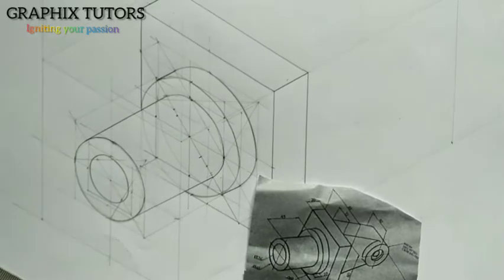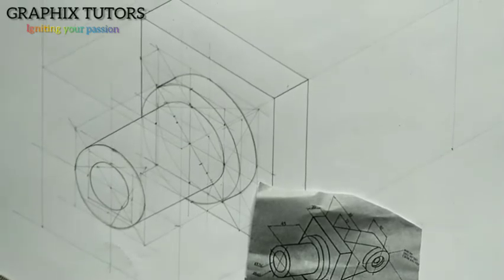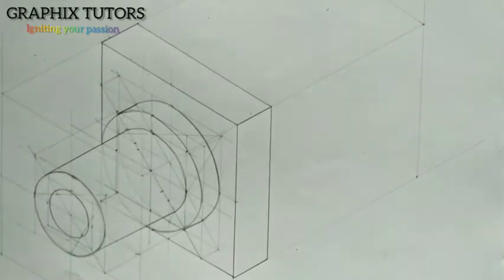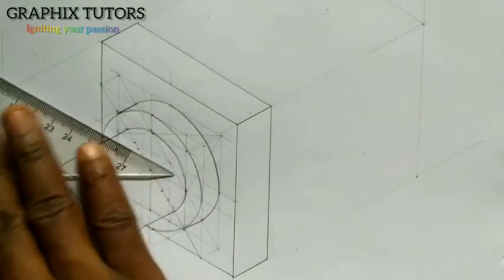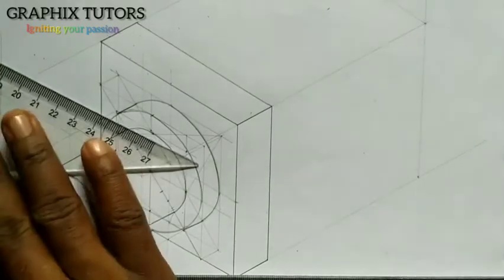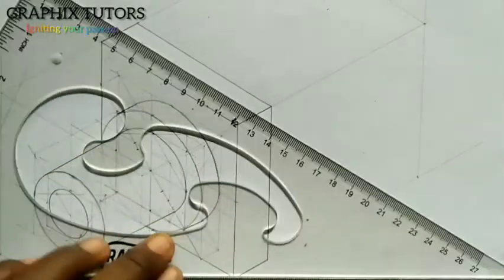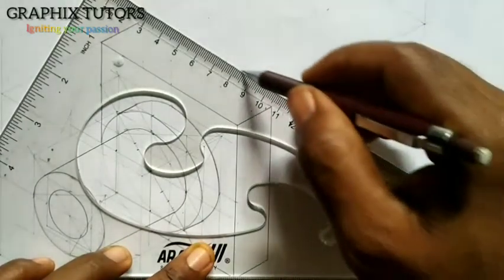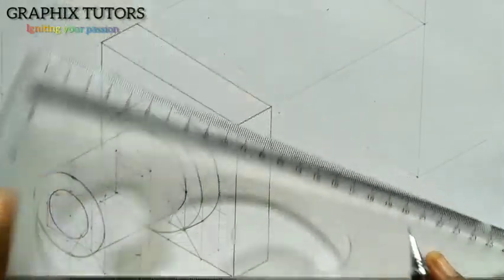So from here we will complete this box at the back. So how would I complete it? I'll take my set square and I'll place it here on my T-square. Take this backward, right?